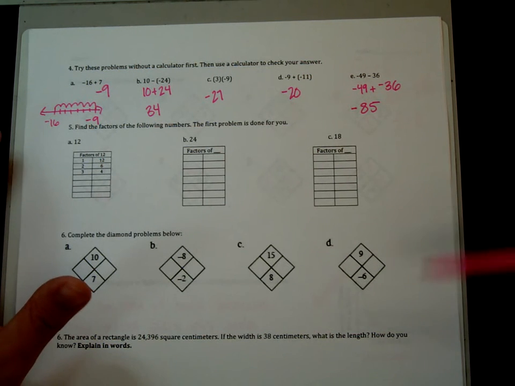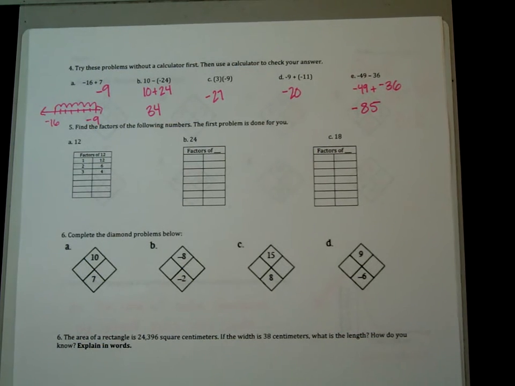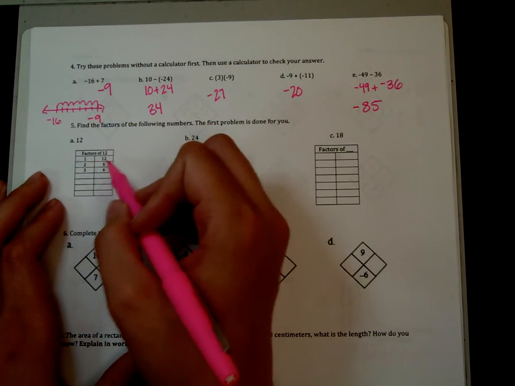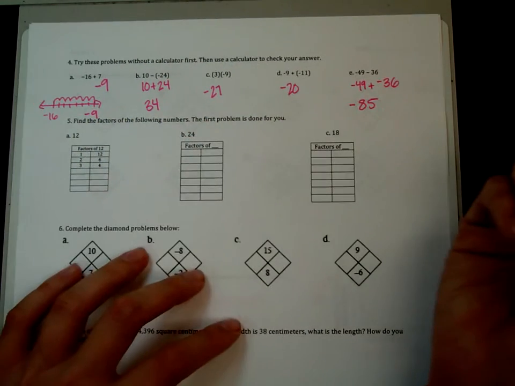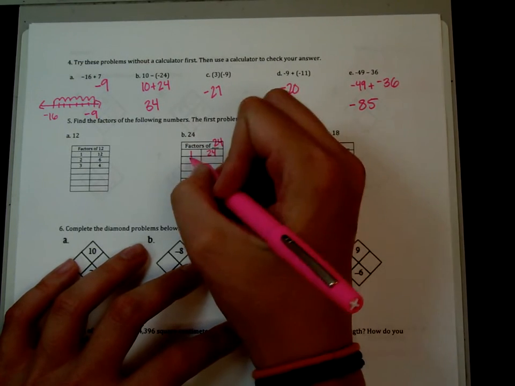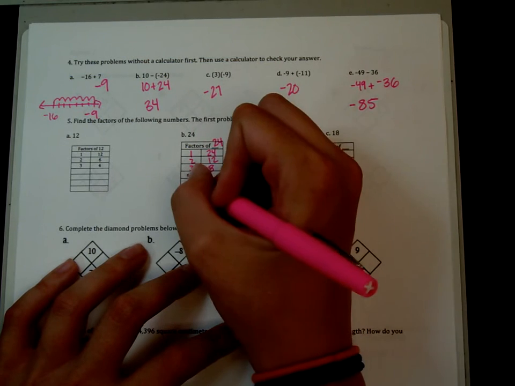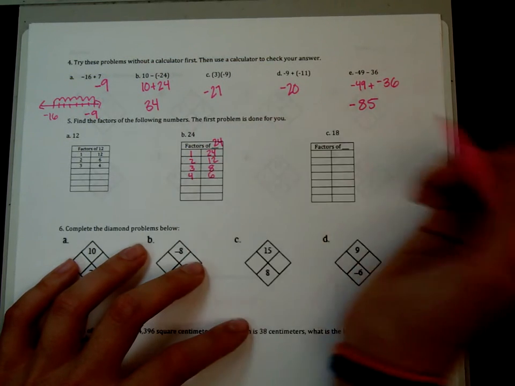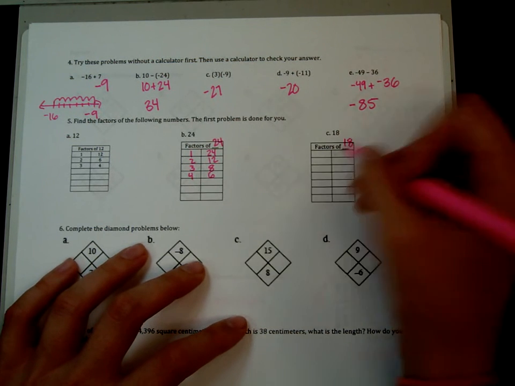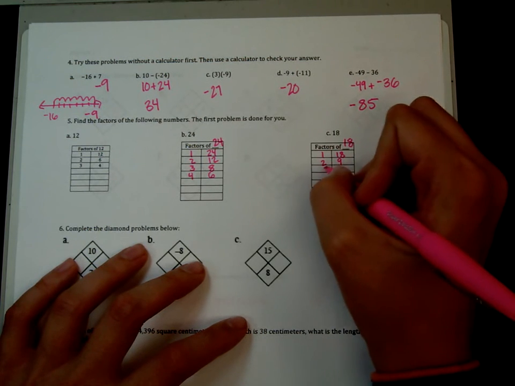Find the factors of the following numbers, and the first problem is done for you. So in the first one, I see we found the factors of 12, and they're 1 and 12, 2 and 6, 3 and 4. So the factors of 24 are, let's see, 1 and 24, 2 and 12, 3 and 8, 4 and 6. The factors of 18 are 1 and 18, 2 and 9, 3 and 6.